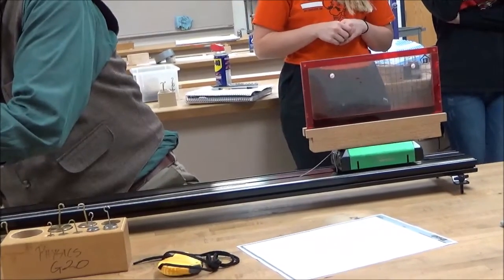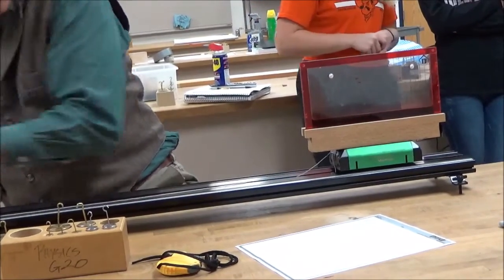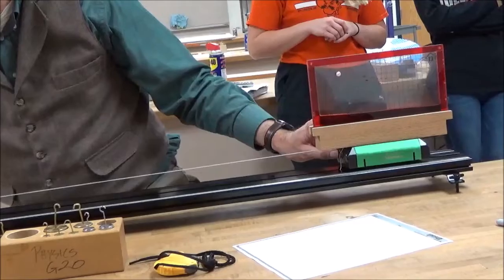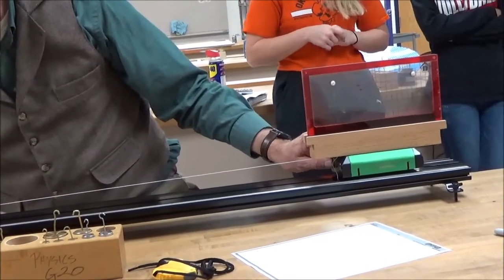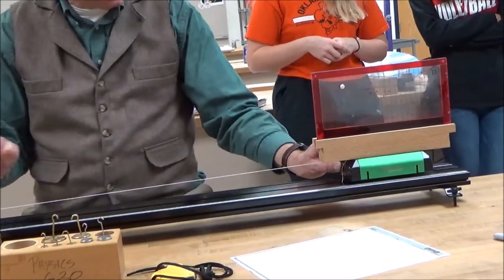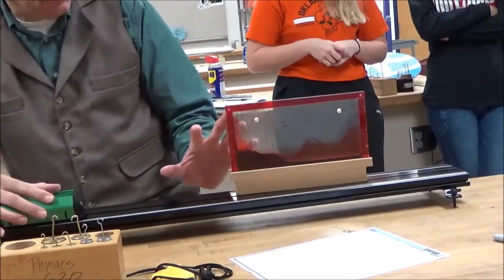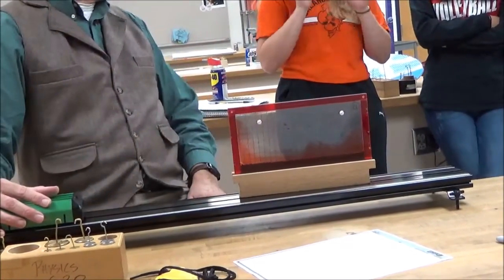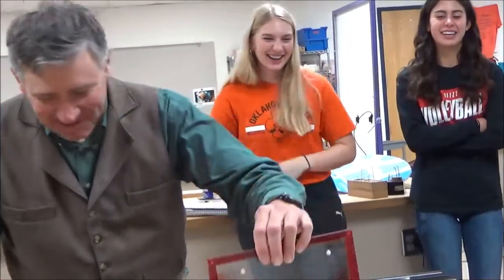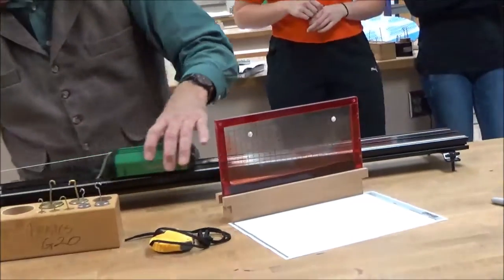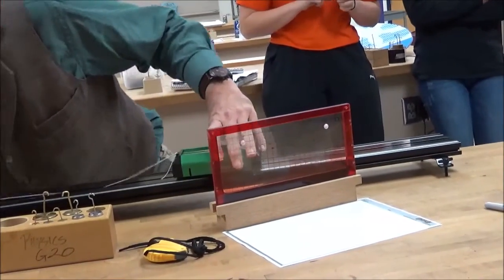You need someone to catch her. Hope the string doesn't break. Okay, you ready? Sorry. Okay, immediately turned it on. It just didn't have enough friction to hold it.